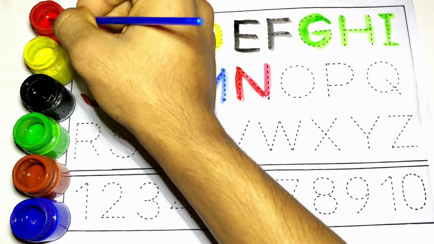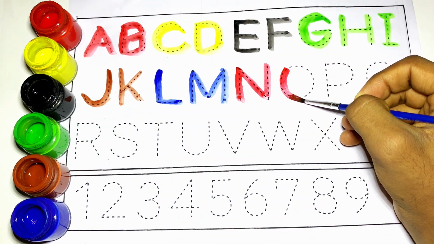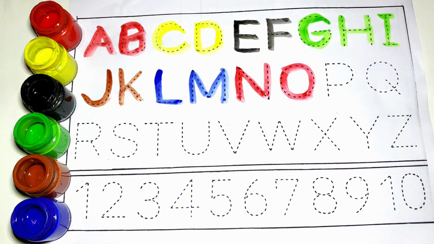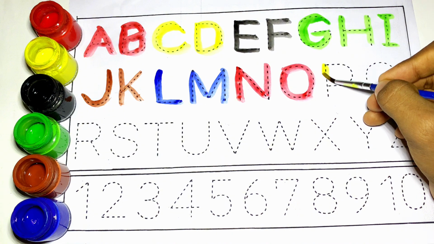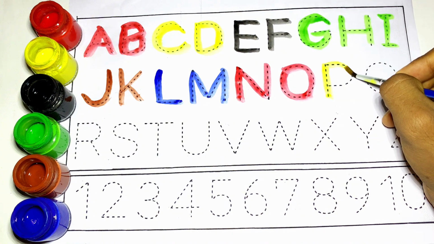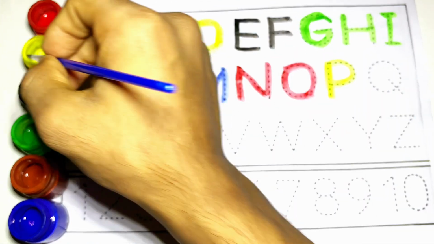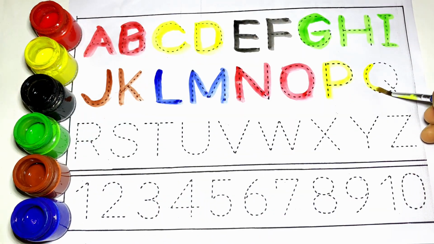Kids, again use red color and draw O for orange. Kids, now draw P for parrot, and use yellow color. Kids, again use yellow color and draw Q for queen.